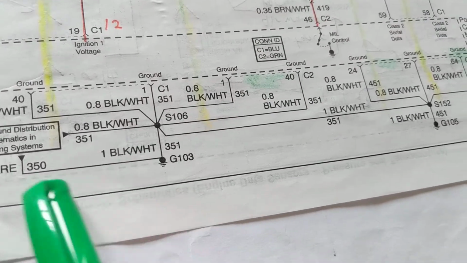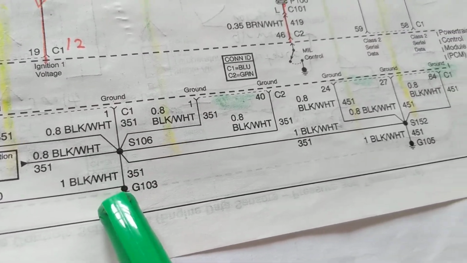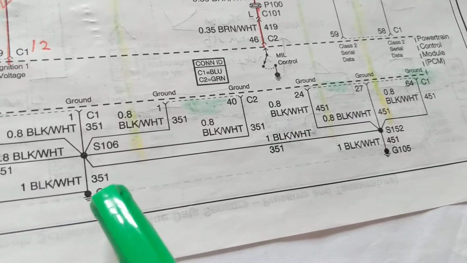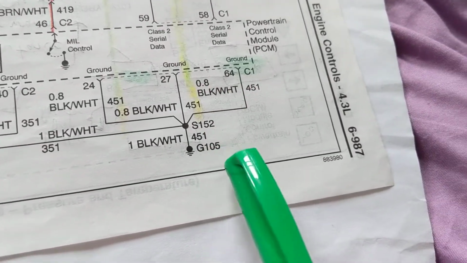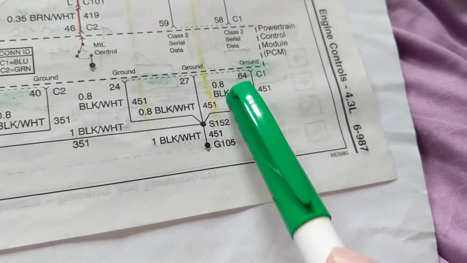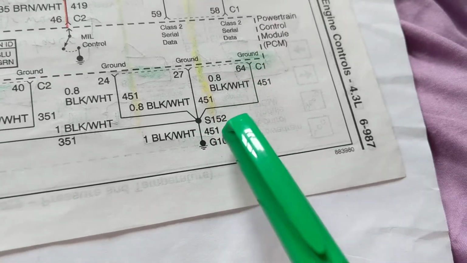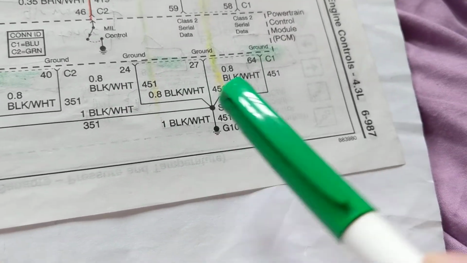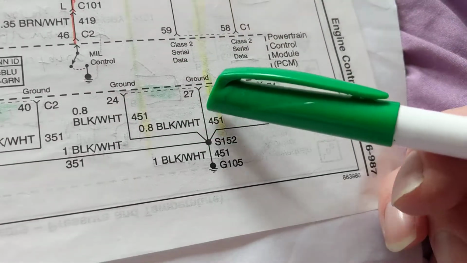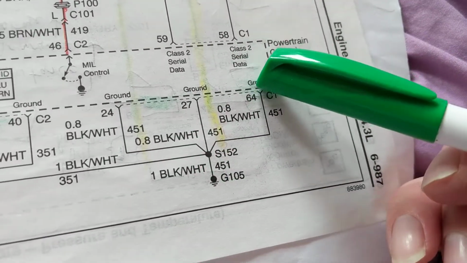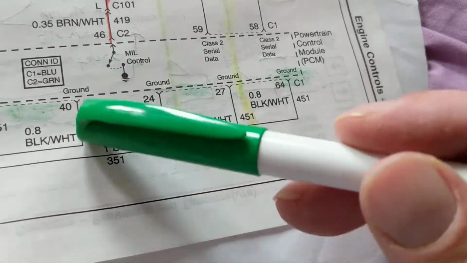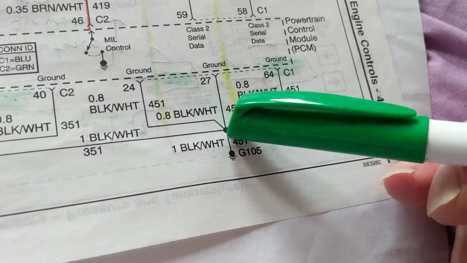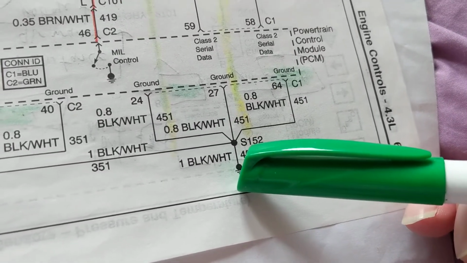But they're all going eventually to a ground. So, as you see over here, G103 is a ground. G105 is a ground. Another splice, S152, another many wires coming in. From pin 24 coming in, from 27 coming in. See, these are ground. All these grounds coming into a common point to the physical ground.